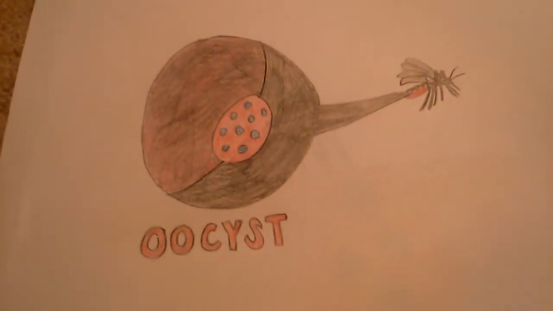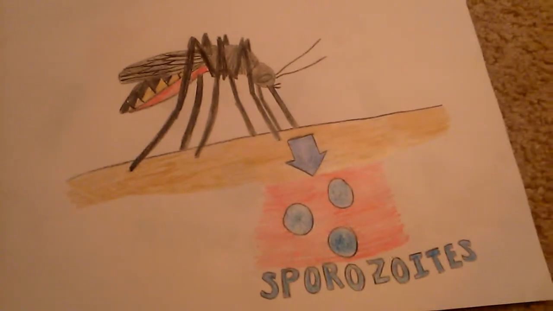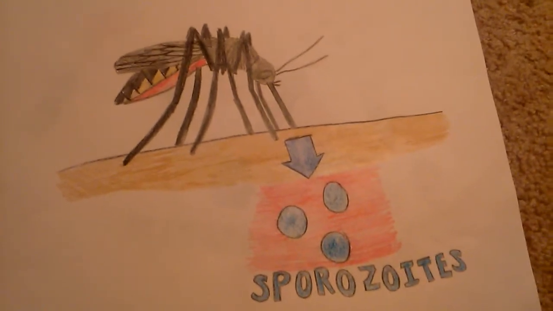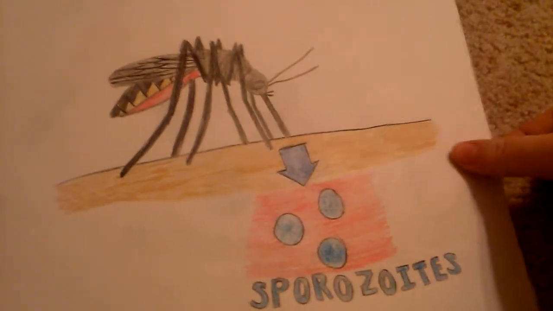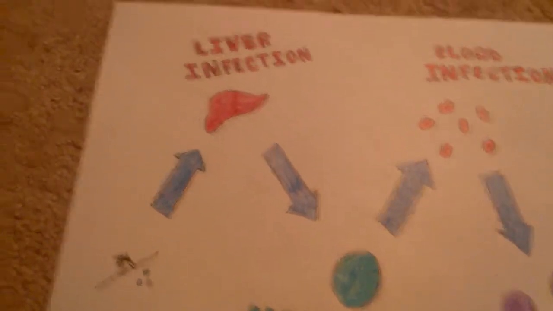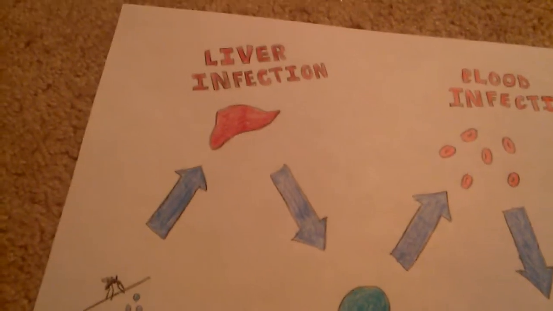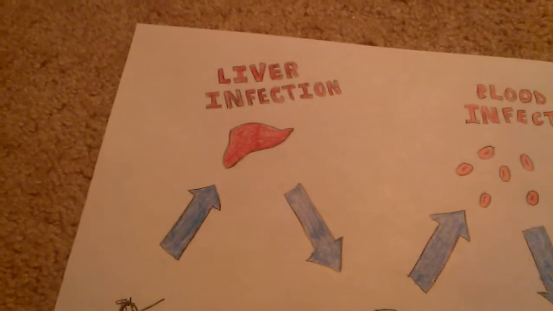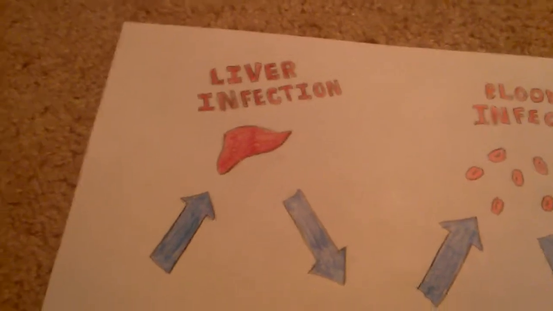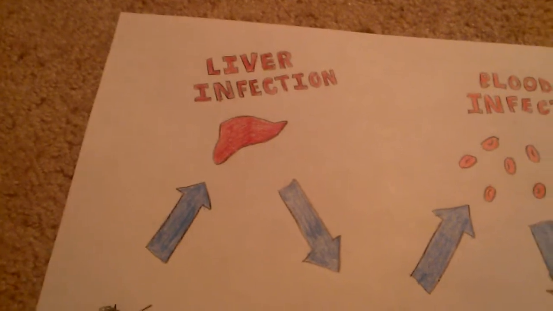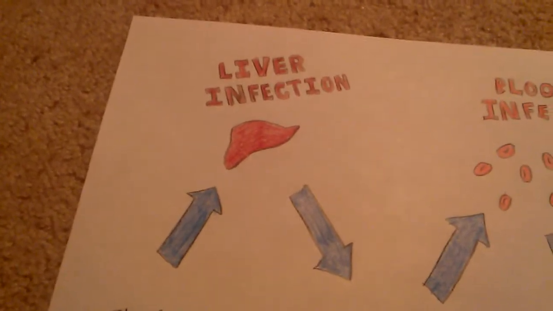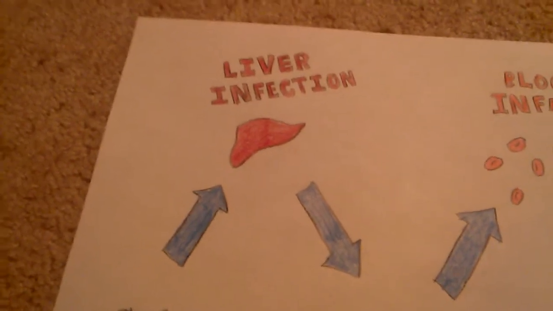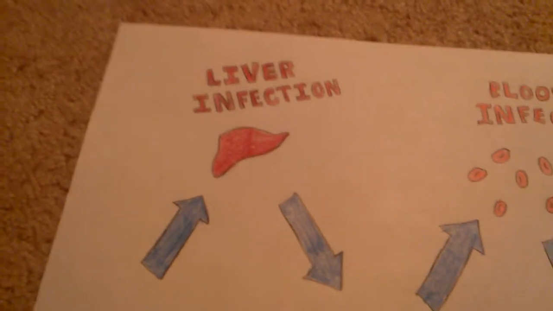So the oocyst will burst, forming sporozoites, which travel to the salivary glands of the mosquito and are then injected into another human host. Now, from there, they will travel to the liver and infect the cells, use them to asexually reproduce and grow. And this takes a few weeks or a few months. Also, there are a few species who can enter a hibernation of sorts. So, with these types, it's possible to go into remission, even if you've been treated.